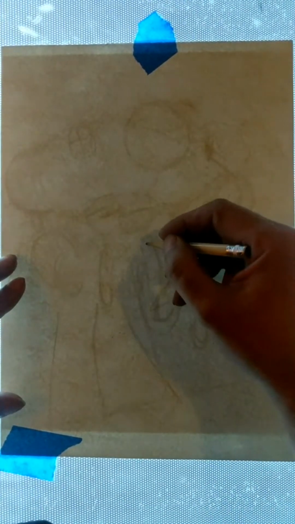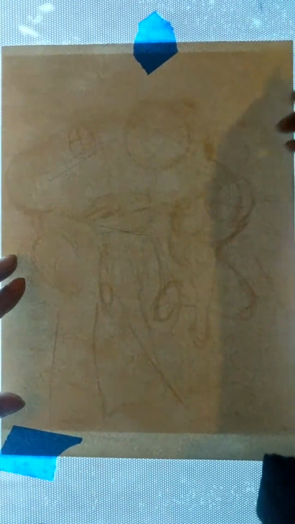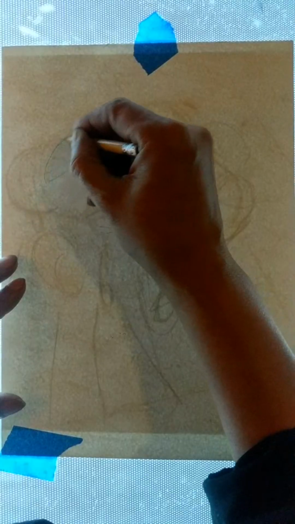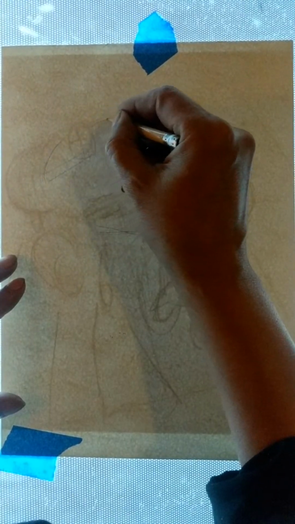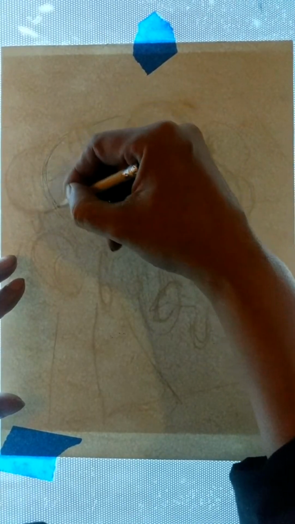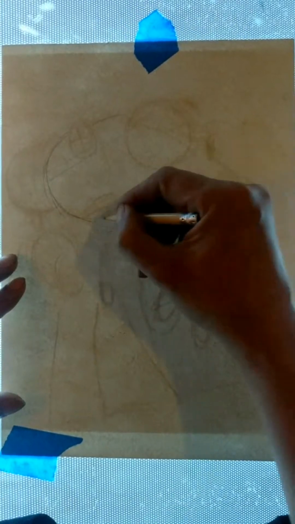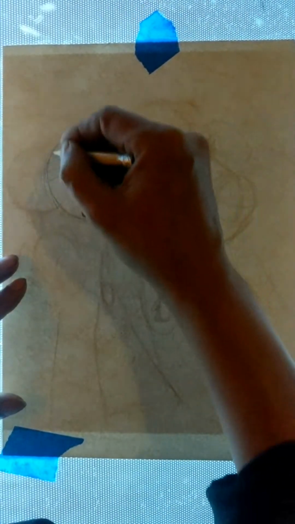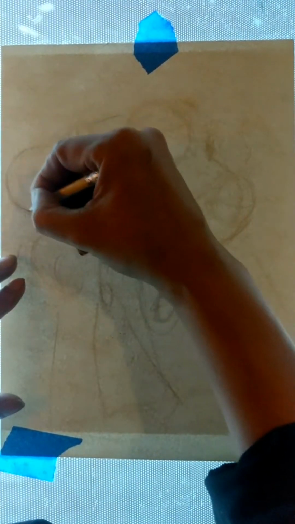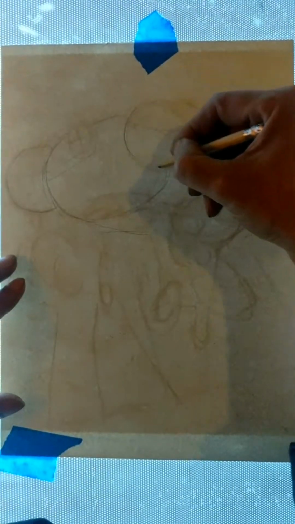Contrapposto, right? We have his hips going this way, and we have his shoulders going this way. So he looks more dynamic, and he's running towards you, towards the viewer. Now this robot is pretty much very simple shapes, right? Just spheres, basically just spheres.